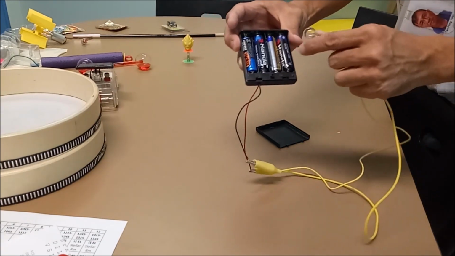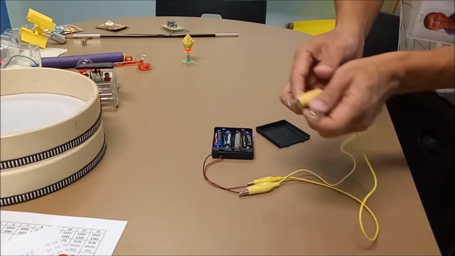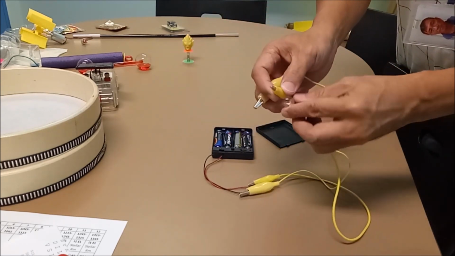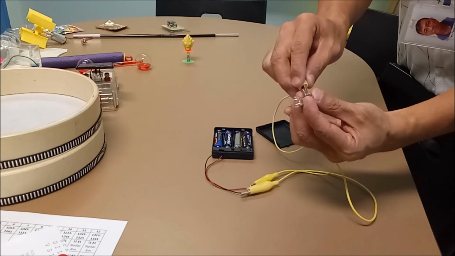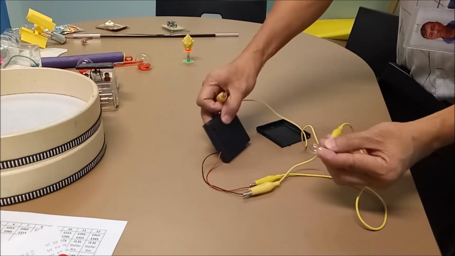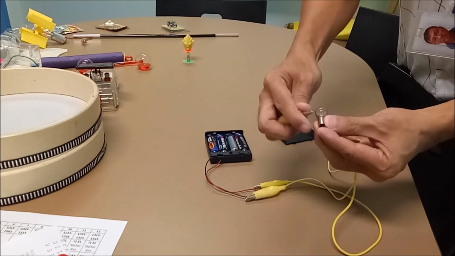So this is a battery box with 4 batteries connected in series. So now with wires, we can actually produce light, which is a form of energy.